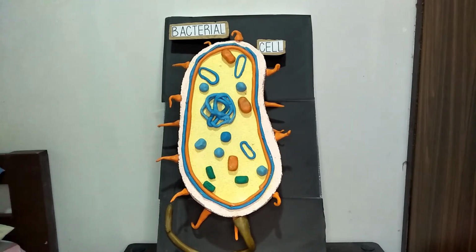Next will be the plasmid. This oblong-like structure over here is what we call plasmid. Plasmids are small double-stranded DNA molecules that can exist independently of the chromosomes, and they are not limited to circular but also linear. They have relatively few genes. Plasmids often contain genes that confer a selective advantage to the bacterium, such as resistance to antibiotics.